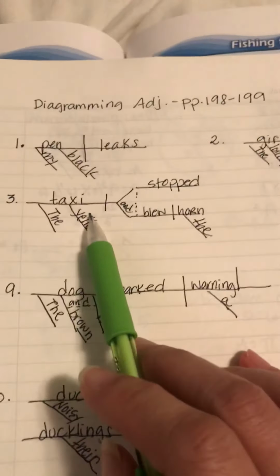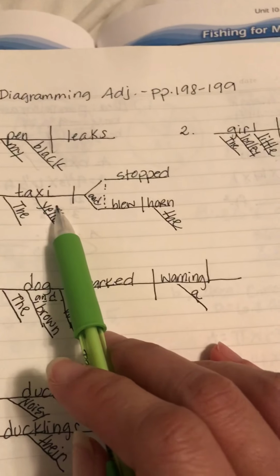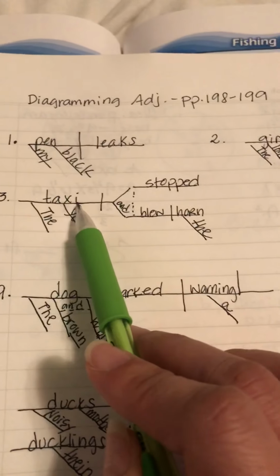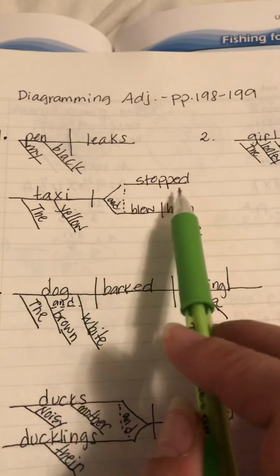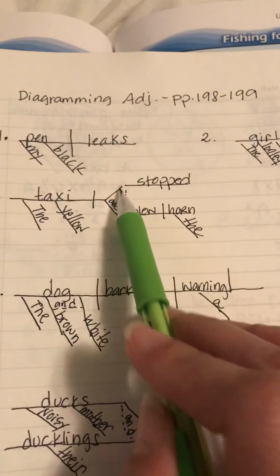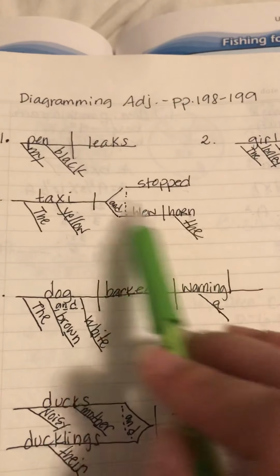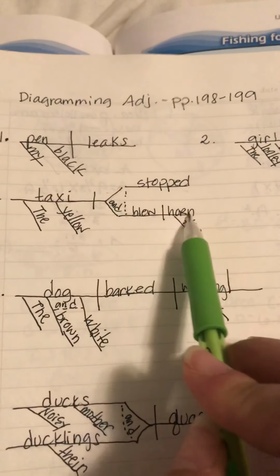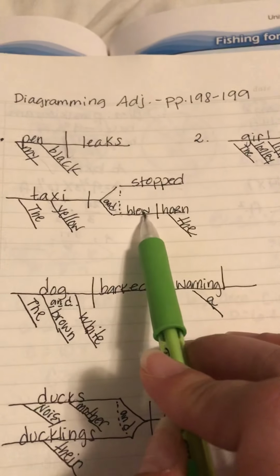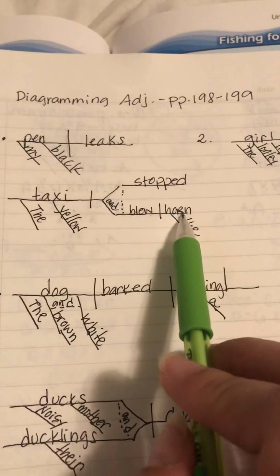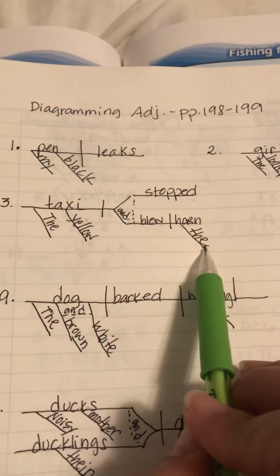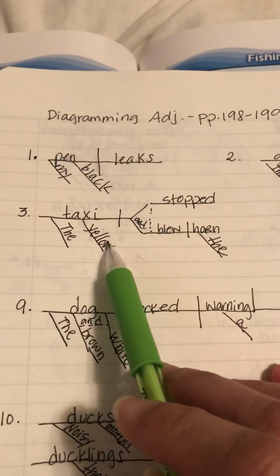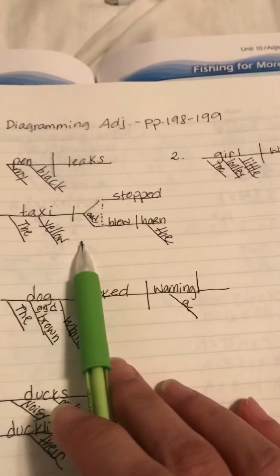Number 3 says, the yellow taxi stopped and blew its horn. So taxi is a subject, but they said there's a compound verb, right? So stopped and blew. So you're going to do the pencil design. Okay, blew. What did they blow? The horn. So that's going to be under here, but it's closest to the verb. So there's adjective, the horn. Remember, a and the is also an adjective. And then the yellow describes taxi. Okay?